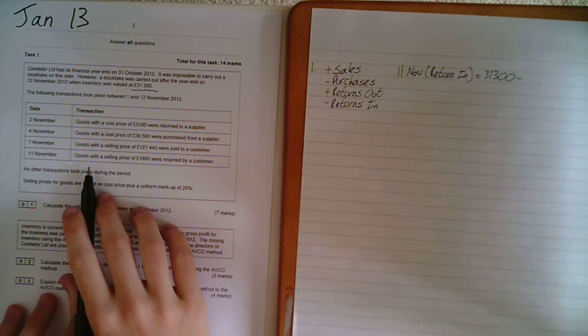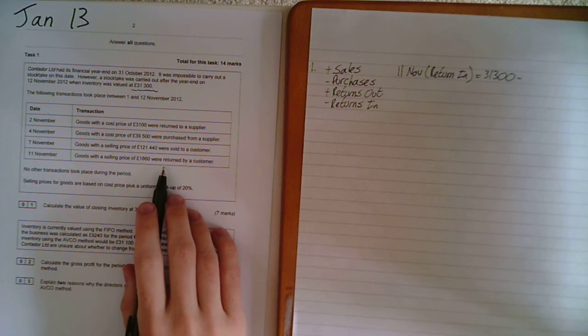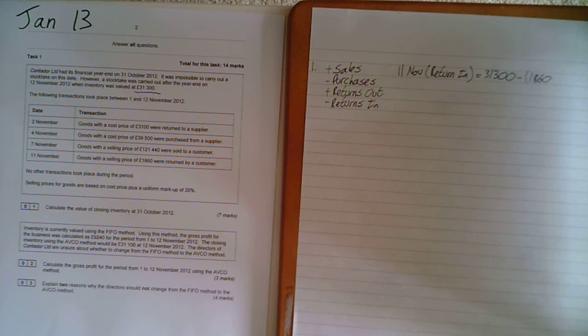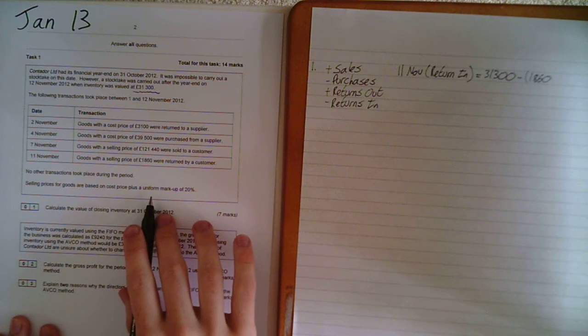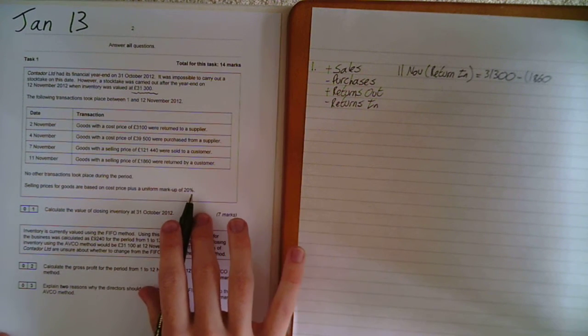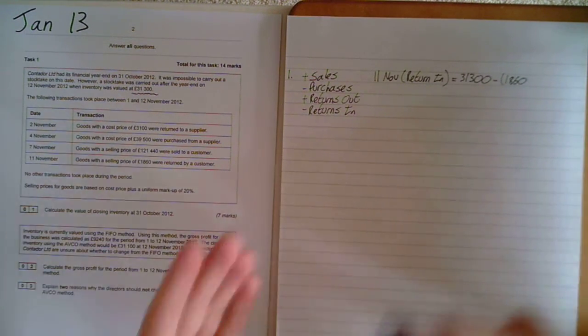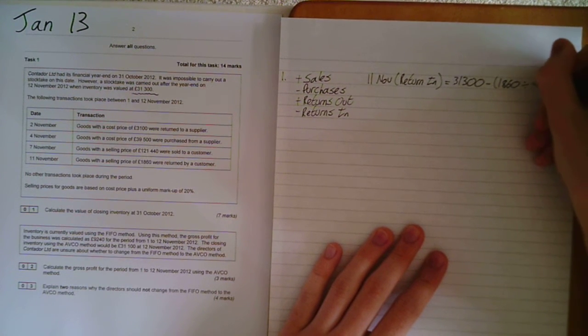Okay, so goods with a selling price of 1,860 were returned by a customer. However, what do we value inventory at? We don't value it at selling price. We value it at cost, what we purchased it for. And we see that selling prices were based on a cost price plus a uniform markup of 20%. So say if we bought goods in for £100, we'd sell them for £120. We're just adding 20% on. So to get back to the original cost price, we're going to have to divide by 1.2.